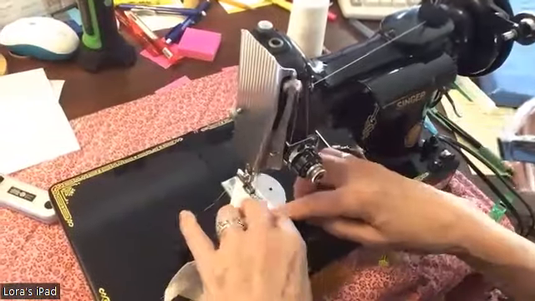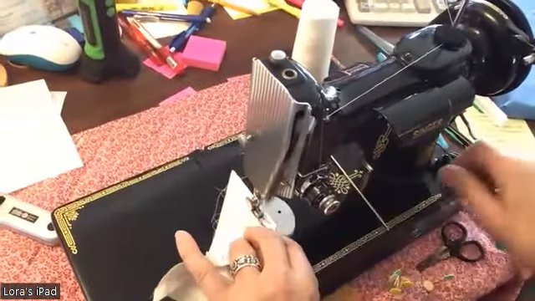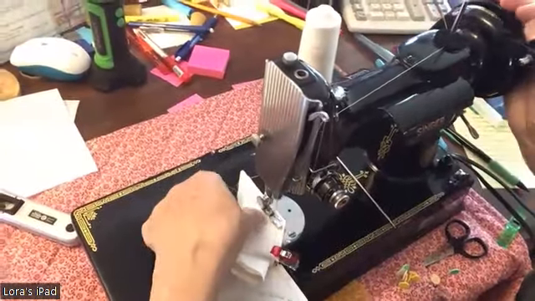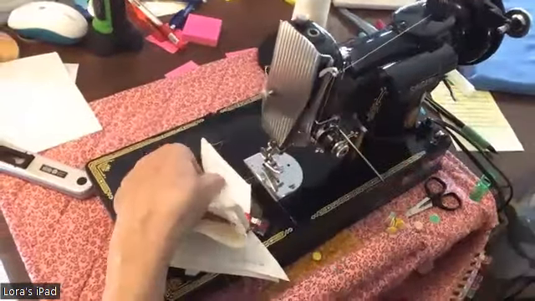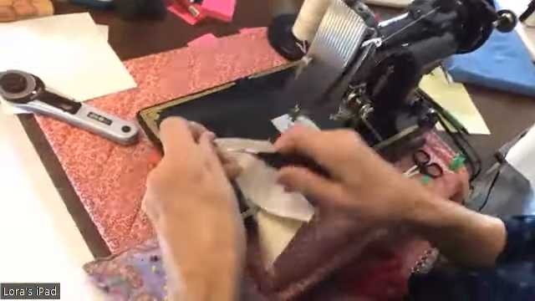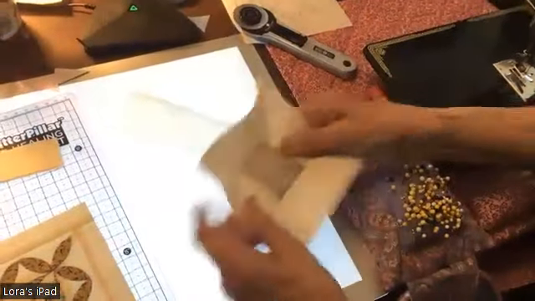Think of how this method will help you get those mitered corners exact, where you don't have puckers at the inside edge and the miter is actually a 45. So this is not just a tip for this, although this is where we're using it. This could be used anywhere that you want a mitered corner.